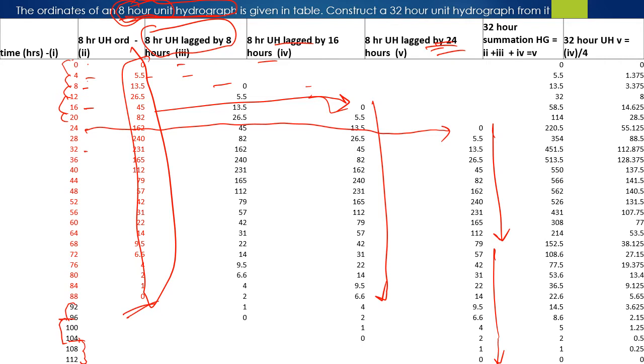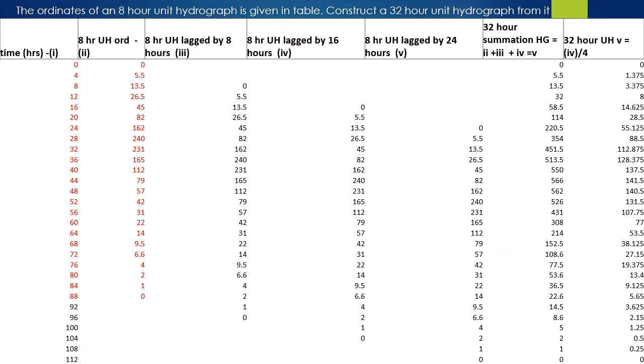Now we have the curves, that is 1, 2, 3 and 4. So the 32-hour summation hydrograph will be given by adding up the data from the second column, third column, fourth column and fifth column. That means the 32-hour summation hydrograph will be obtained by adding the second column plus third column plus fourth column plus fifth column equal to the sixth column.